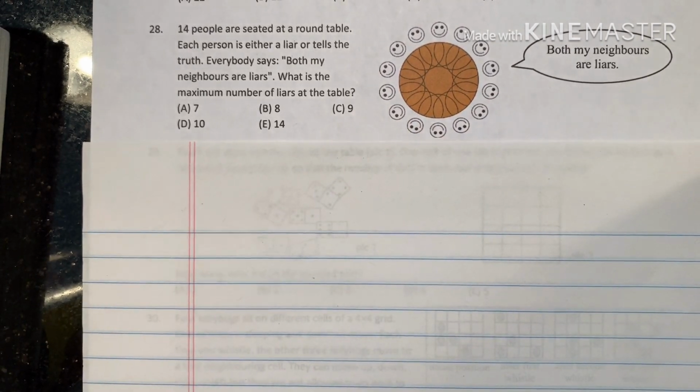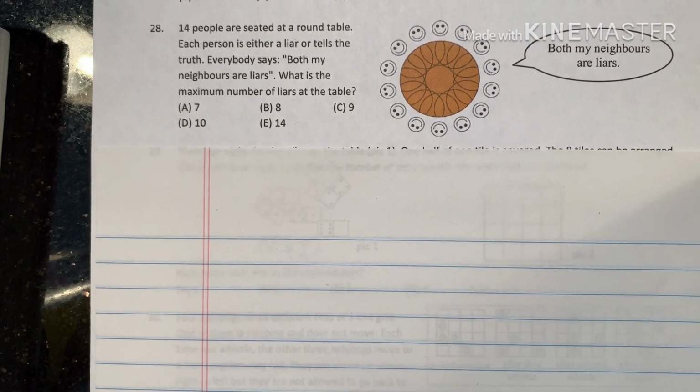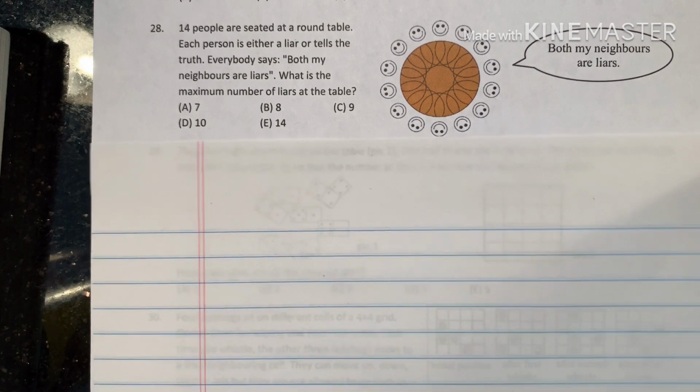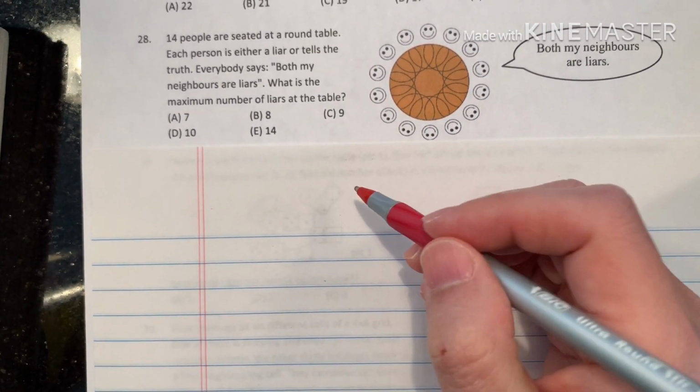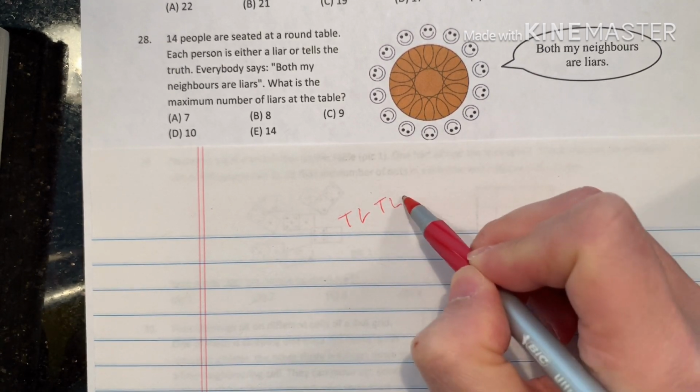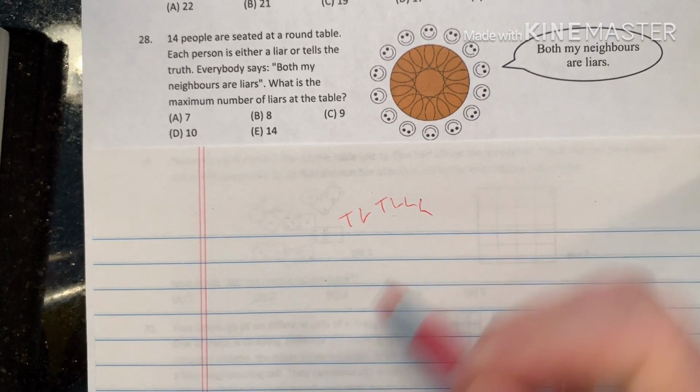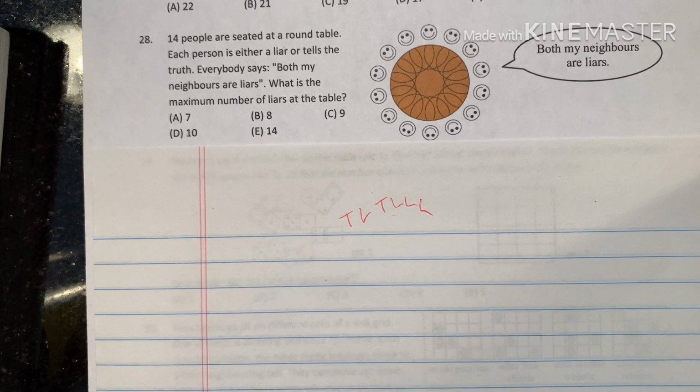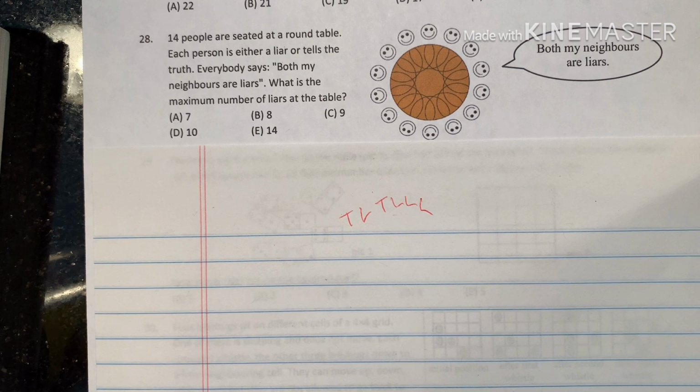Anyway, it doesn't matter. So, like I always said, you should really try this and that. So what if liars sit in a table in consecutive way? What happens or something like that? So I went through this processing, right? I didn't come up with this answer right away.